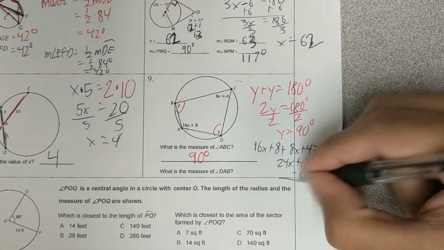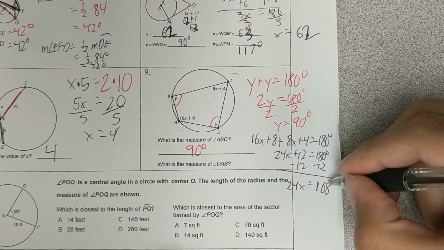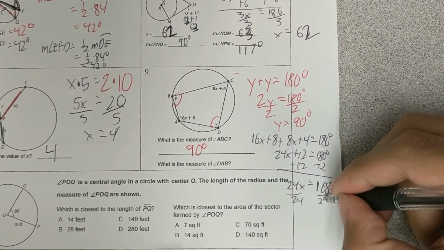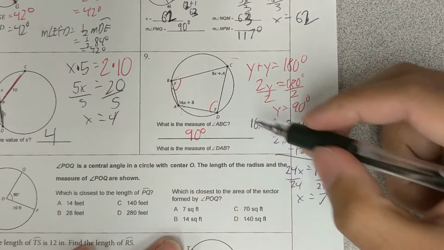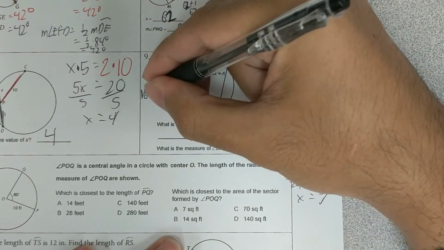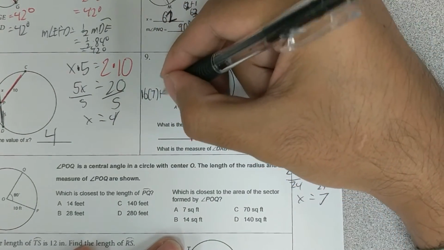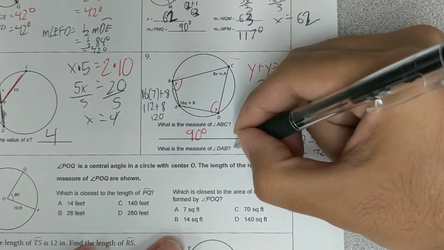Subtract 12 from both sides. 24x equals 168. And that means x is 7. Okay, but they didn't ask for x, they asked for angle DAB, so I need to plug in 7 for x. So 16 times 7 plus 8, that's 112 plus 8, that's 120.